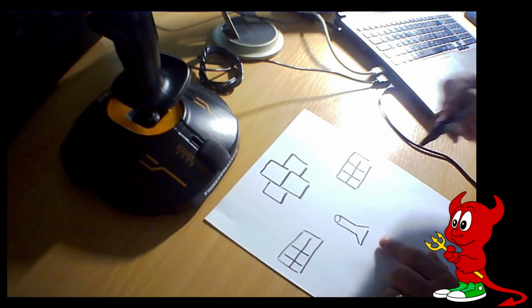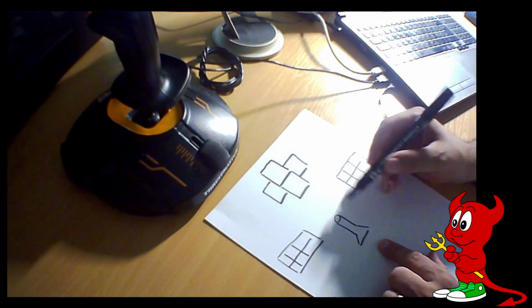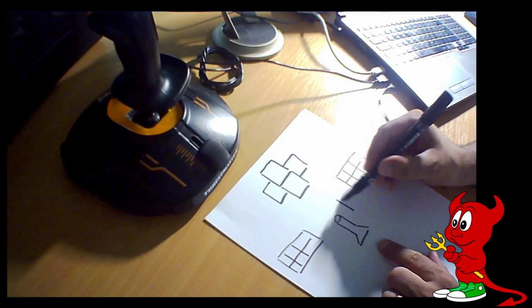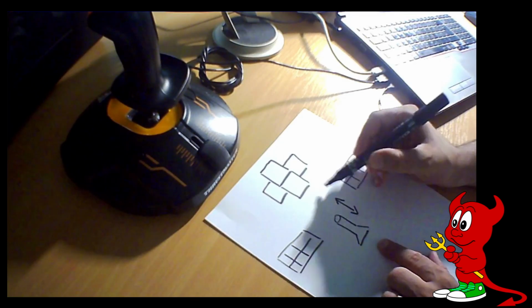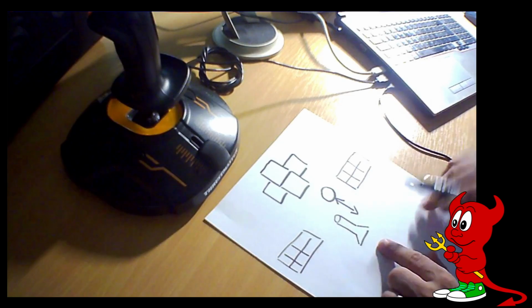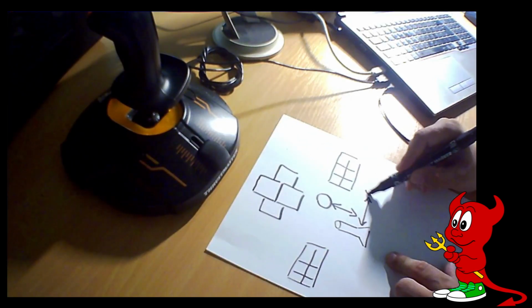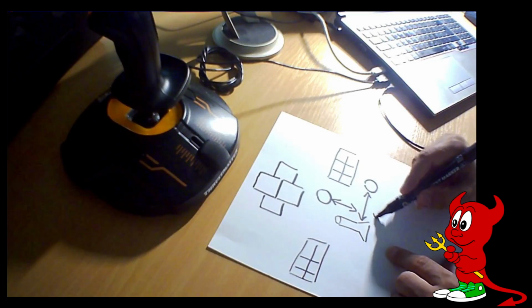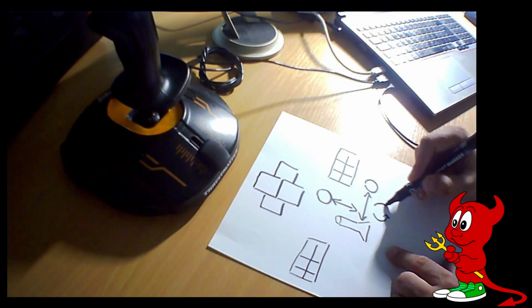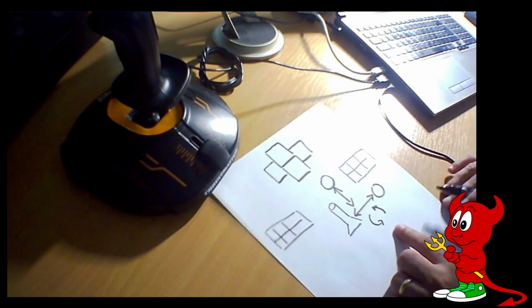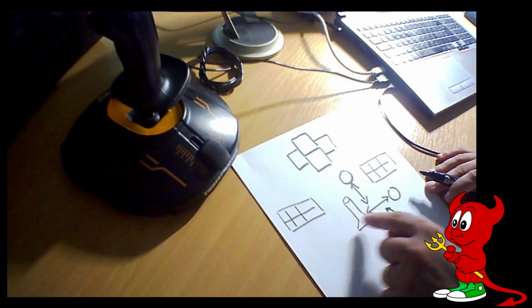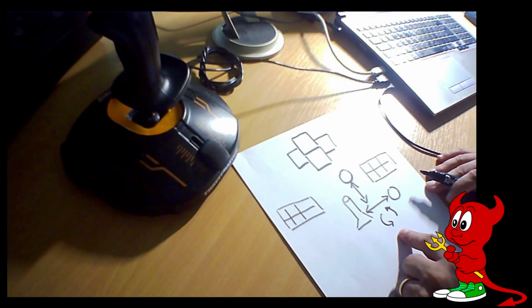Okay, and it can either go in this direction, so this forward, backwards, and I'm going to put a circle here. It can either go sideways, which I'm going to put another circle, or it can do a yaw, which is already a circle by itself. So it has this direction, that direction, or it has the yaw.